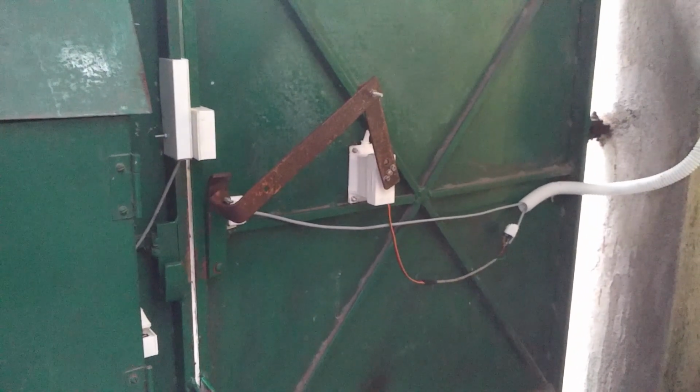Access granted. Gate lock is opening. Open the gate after the lock beep.